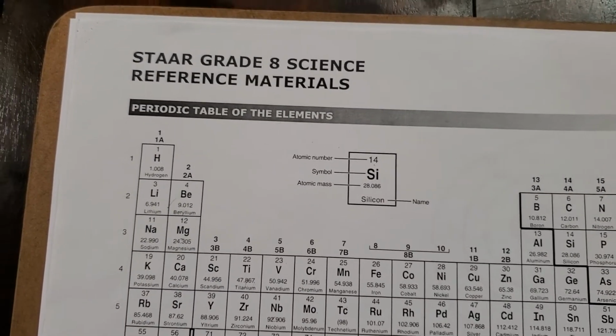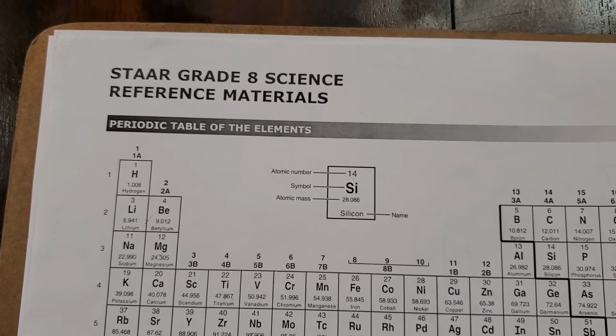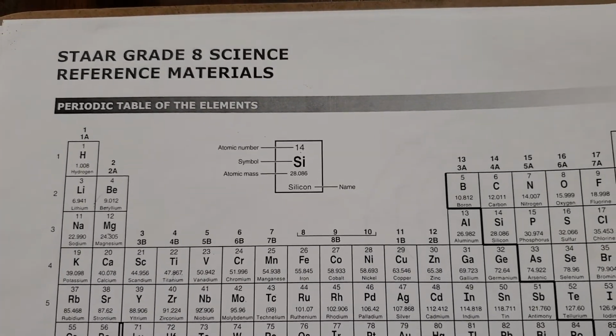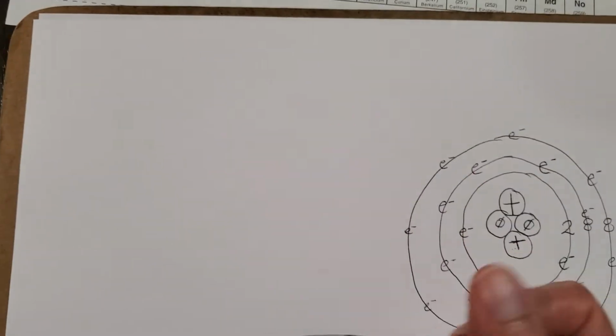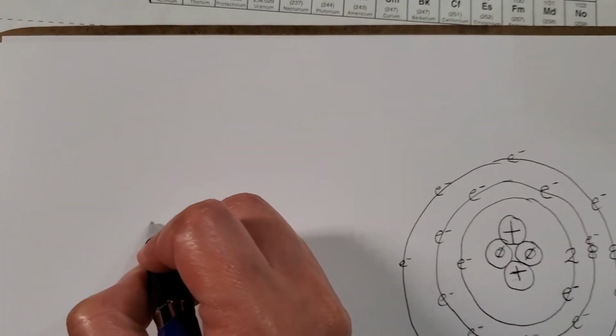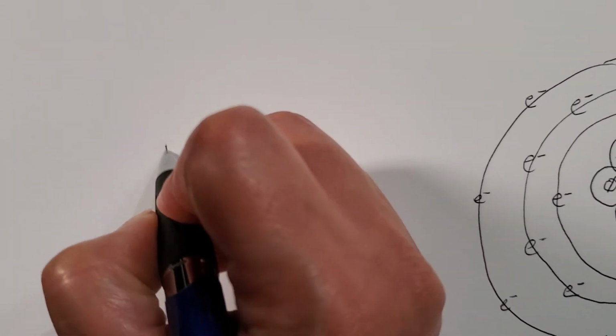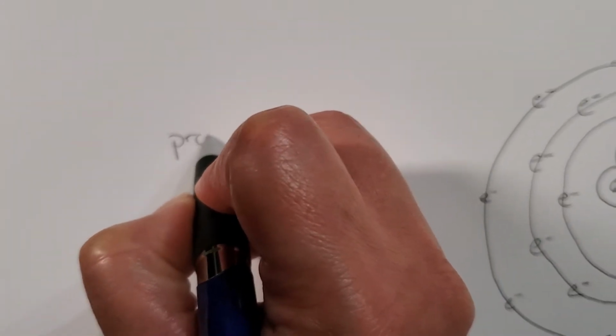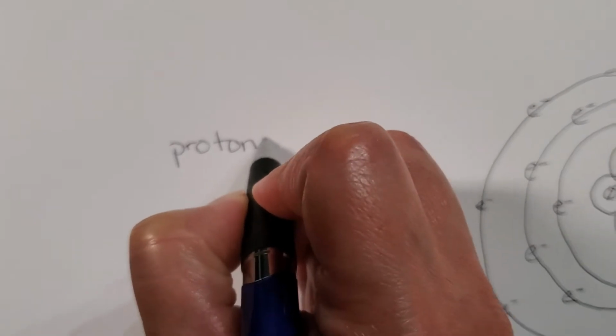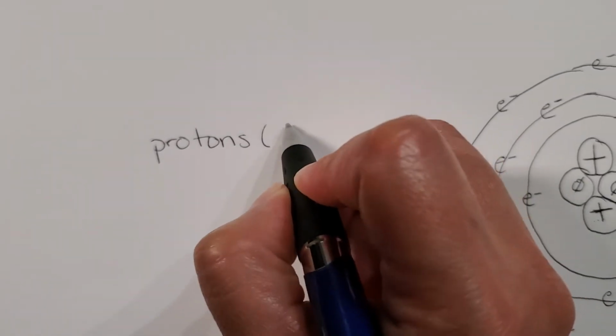Okay, so each atomic number tells us something about that element, or the atom of the element, actually. So, well, what does it mean? When we study 8th grade atoms, our protons are positively charged.